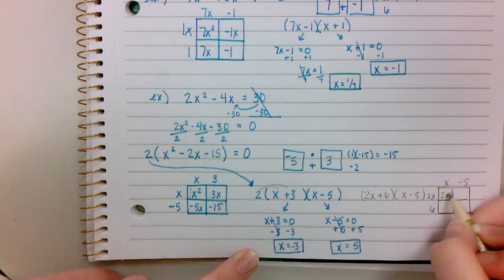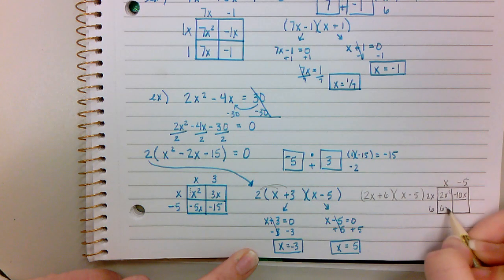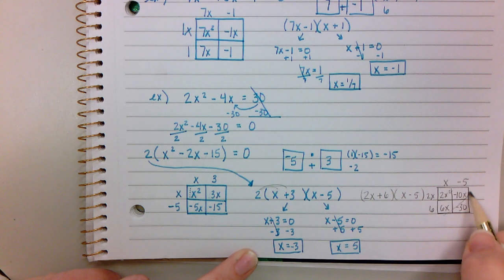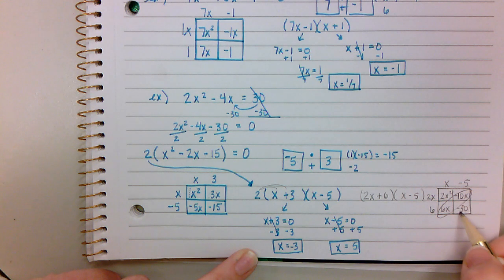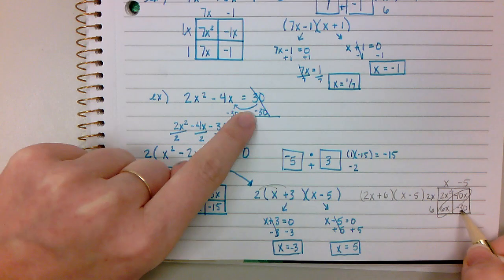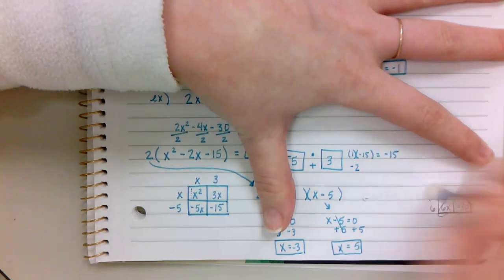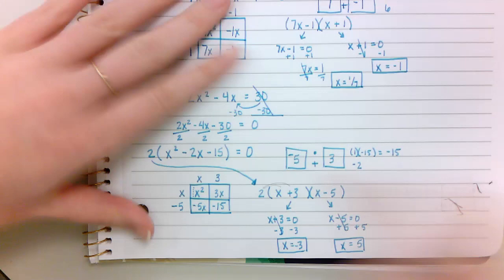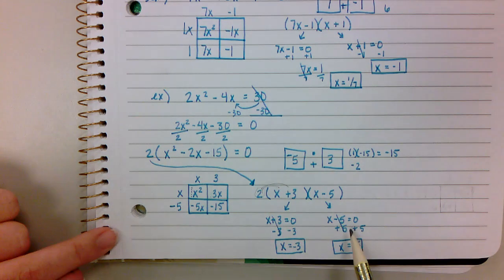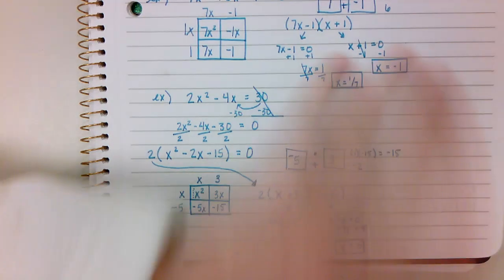2x times x is 2x squared. 2x times negative 5 is negative 10x. x and 6 is 6x. Negative 5 and 6 is negative 30. 2x squared, and the x terms combine to give you negative 4x, minus 30. 2x squared minus 4x minus 30. So this does work. And again, the only reason we bring that 2, that GCF, back down is to keep the statement true. This has nothing to do with finding our roots. But we can't forget about it and just not bring it down, or else our statement is no longer true and we're not going to get back to our original equation.